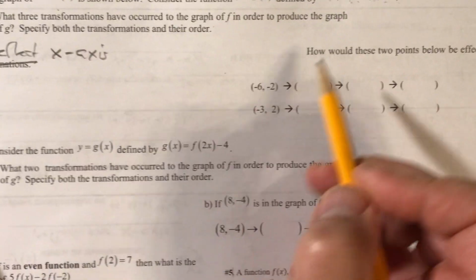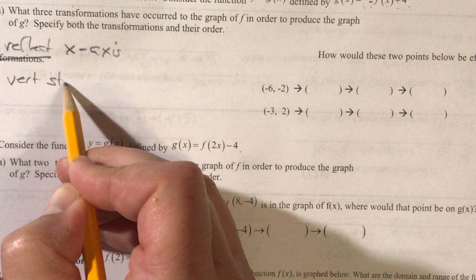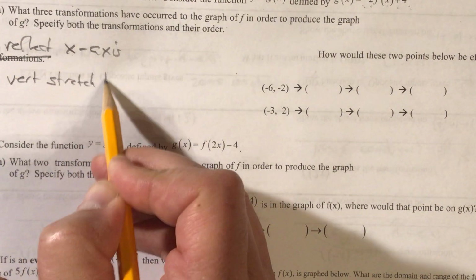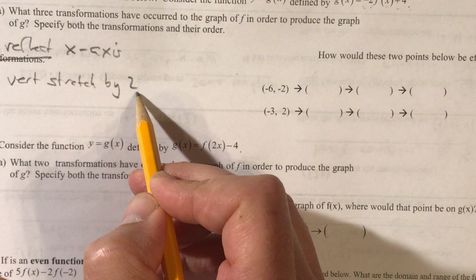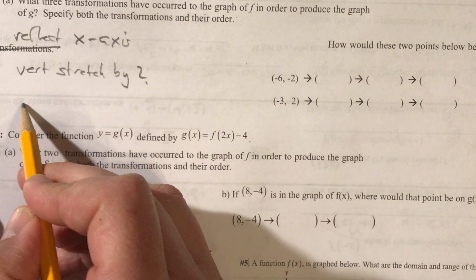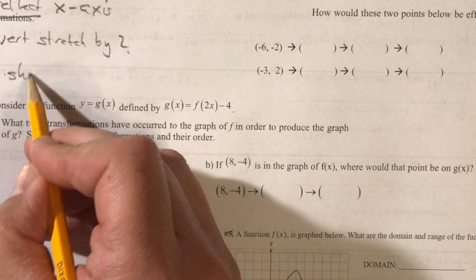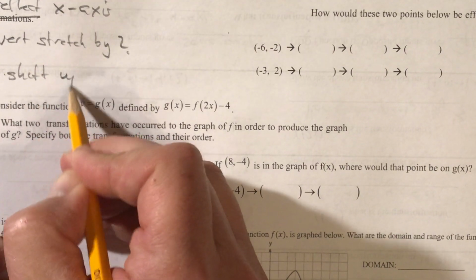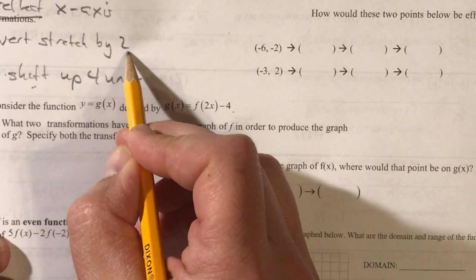All right. And then the 2, what does that do? That vertically stretches by 2. Vertically stretched by 2, multiply by 2, not add 2. And then we have a translation. So it's going to shift me up, shift up 4 units. That's adding. This is multiplying.